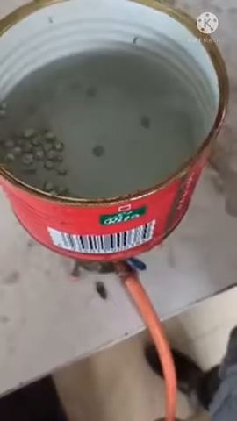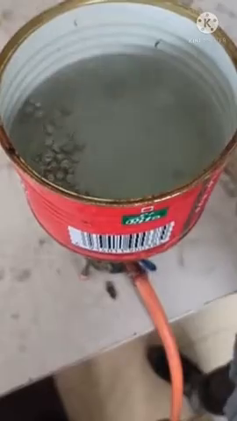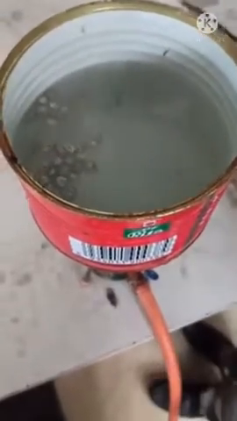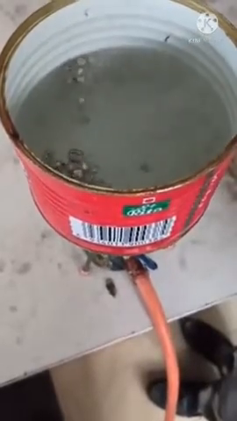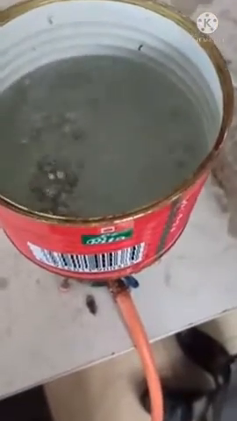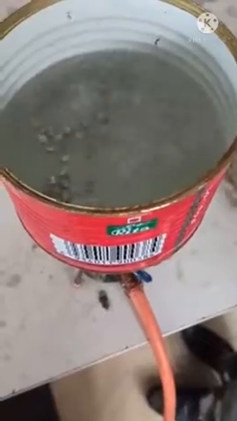We can see that they are moving up and down at this stage. So some of them are still up, but let's see what happens.